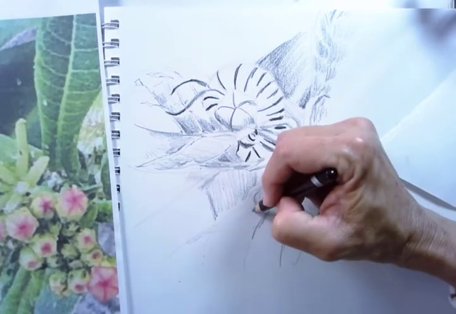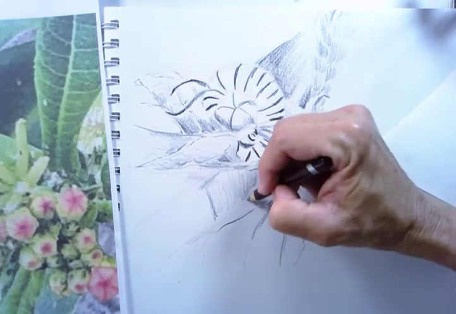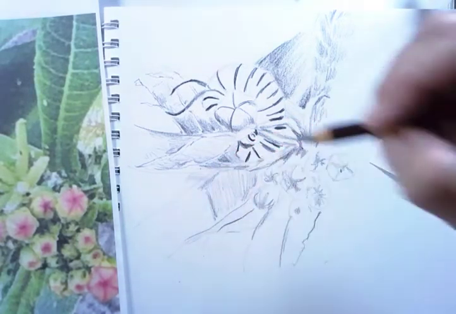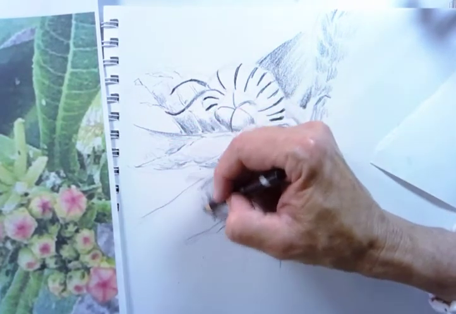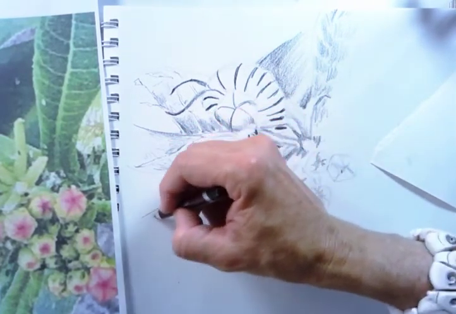And you can even have just line, no shading on the edge of the drawing. Just have the drawing kind of disappear into just line.